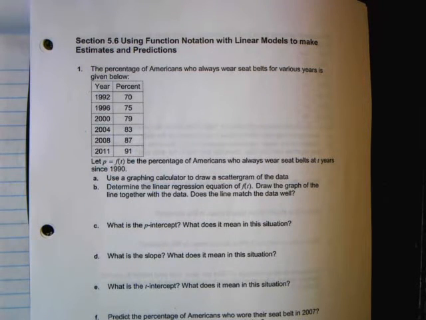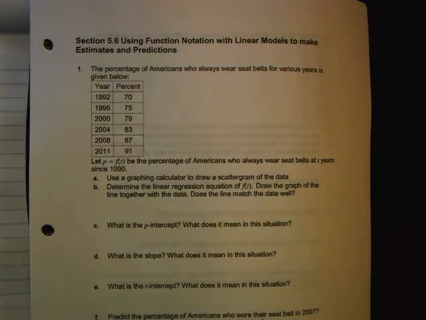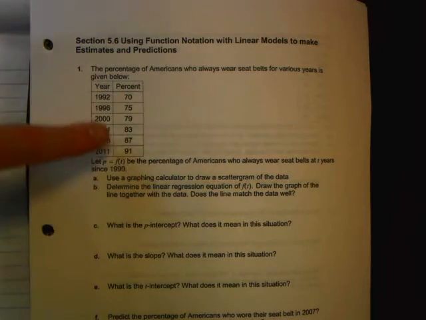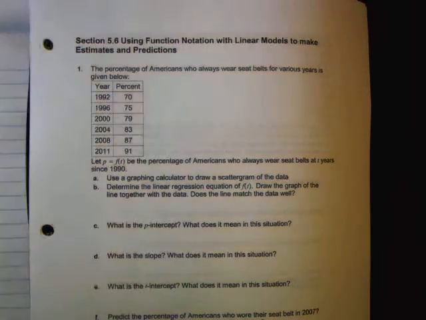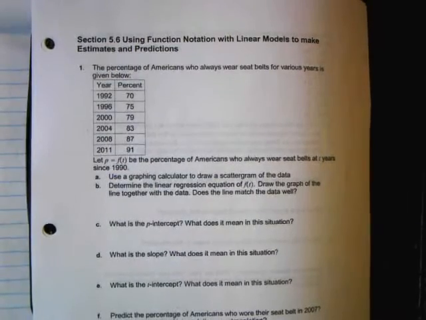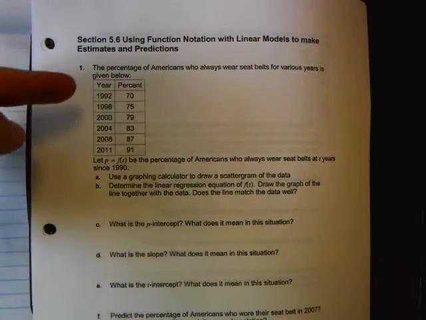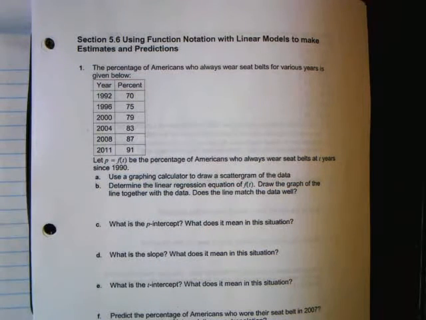Okay, section 5.6. We did something kind of similar to this back in section 5.5. In section 5.5, I might have given you some data, and from the data, I might have asked you to find an equation of the line. And what we did back in section 5.5 is we might have picked two of the points, the first one and the last one, and used those 2 points to find an equation of a line. That equation that we found is pretty good, but not the best one we can find.